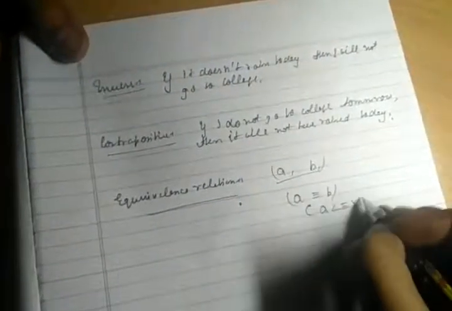Our last topic is equivalence relation. If you want to show that two statements, statement A and statement B, are equivalent, then you will show them like A, this symbol, B. Some different authors use a different symbol to show the equivalence of two statements.